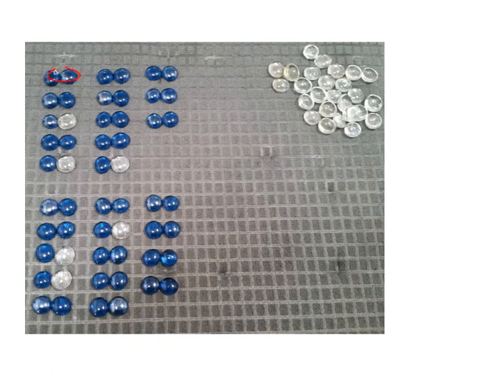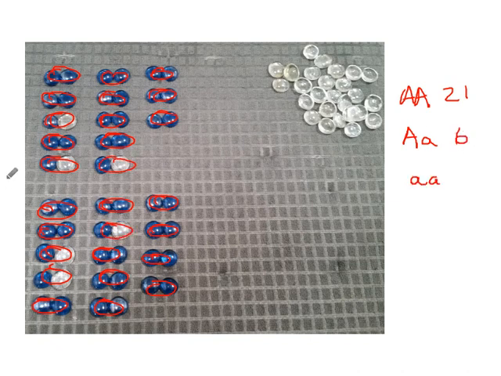So last count. 1, 2, 3, 4, 5, 6, 7, 8, 9, 10, 11, 12, 13, 14, 15, 16, 17, 18, 19, 20, 21 for our homozygous dominant. For hetero, we get 1, 2, 3, 4, 5, 6. And in this generation, even though there are still clear beads, we didn't get a single homozygous recessive. So this generation lucked out.